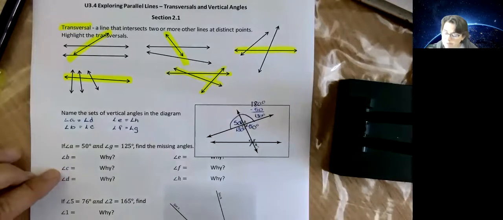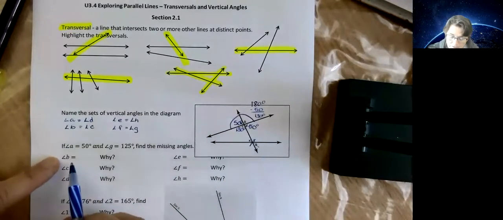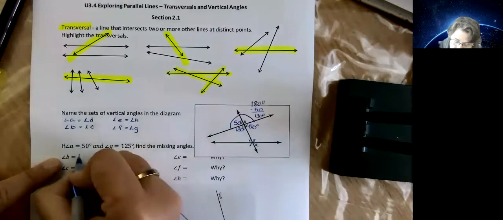All right, so I'm going to just do some of these questions and then I'll do the other half. So angle B is 130 degrees.